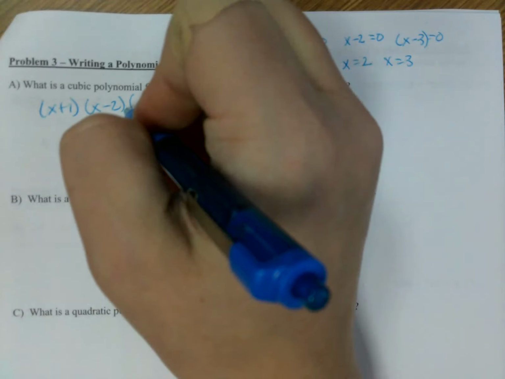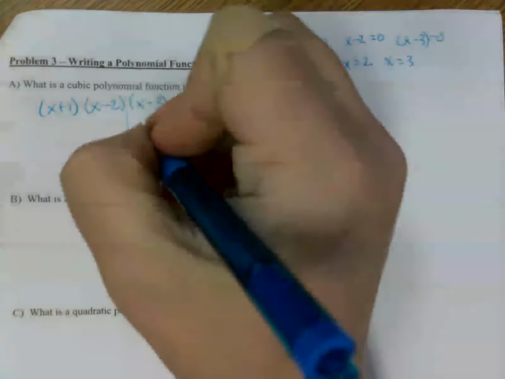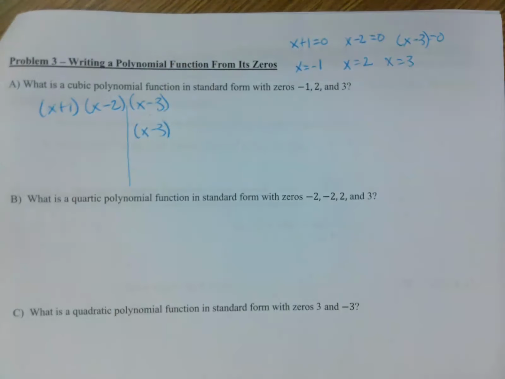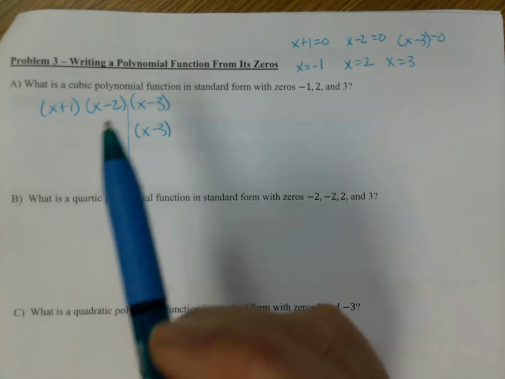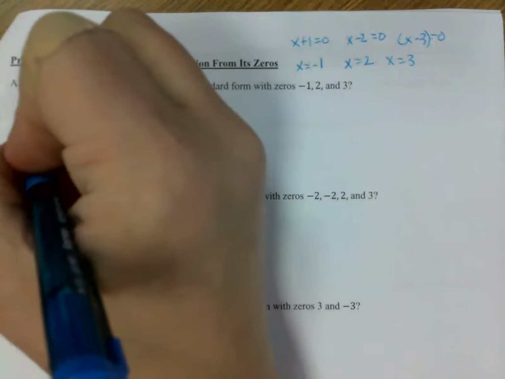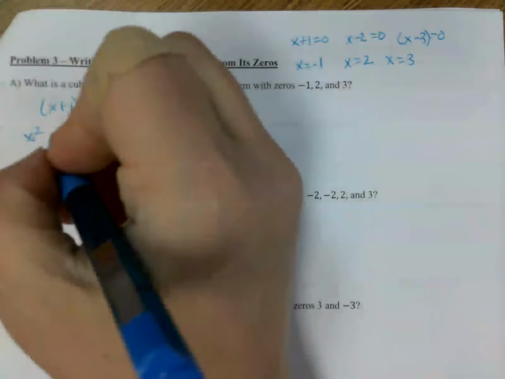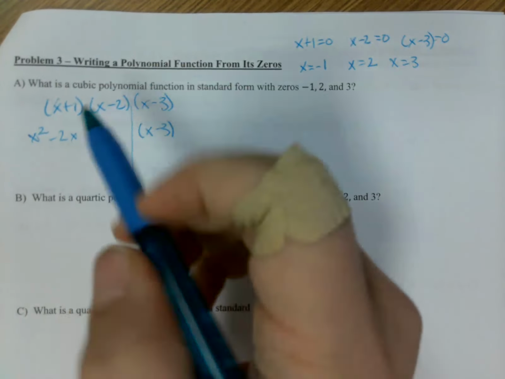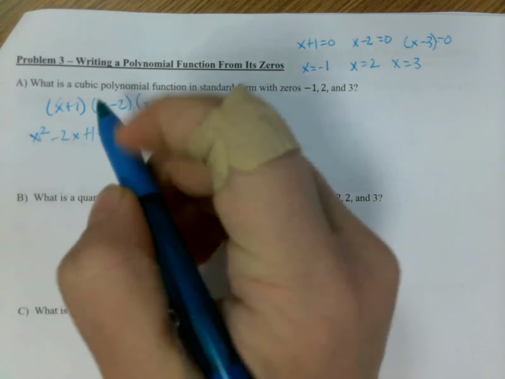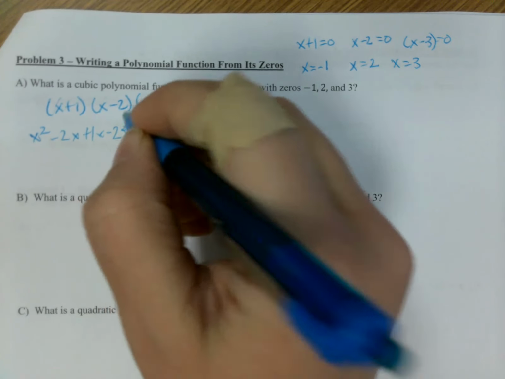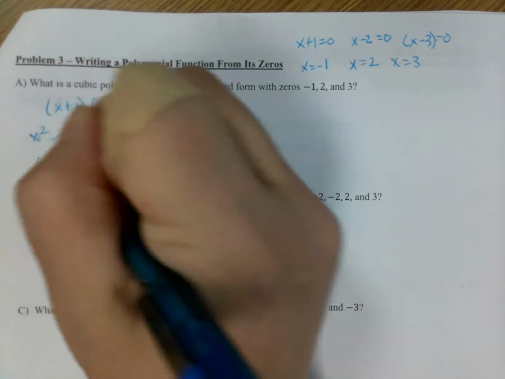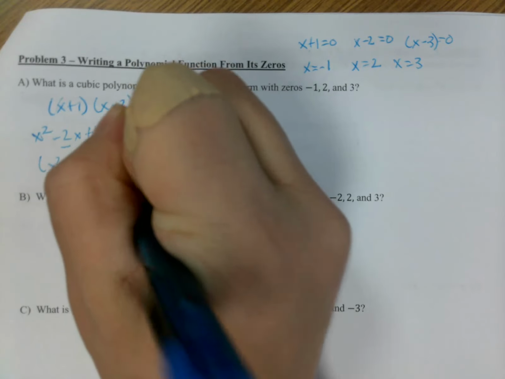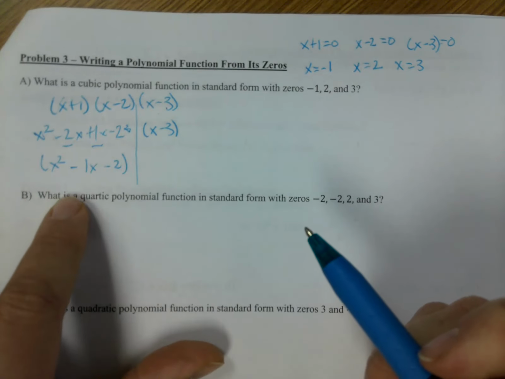So what I'm going to do is focus on these two first, leaving this x minus 3 still right there. I'm not going to touch that yet. And I'm going to FOIL this out. Or if you prefer the box method, then use the box method. But I'm going to do my first. So that'd be x squared. Outside would be x times -2, which is -2x. Inside is 1x. And my last would be -2. So I can combine my two like terms in the middle. So I have x squared, this becomes minus 1x, minus 2. Okay, that's these first two multiplied together.